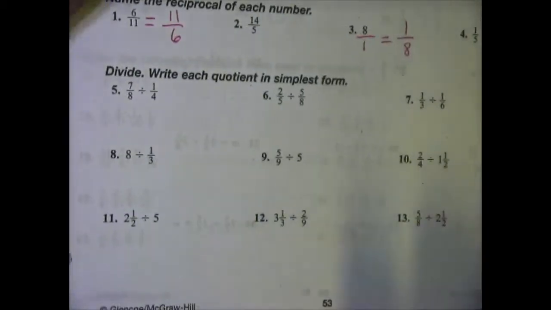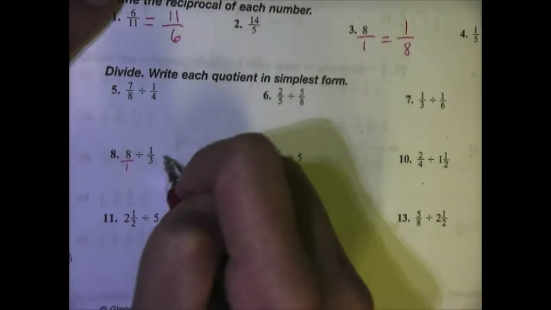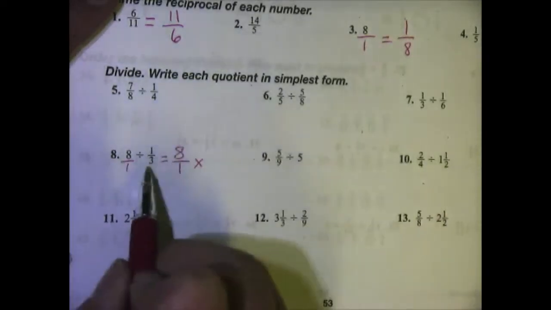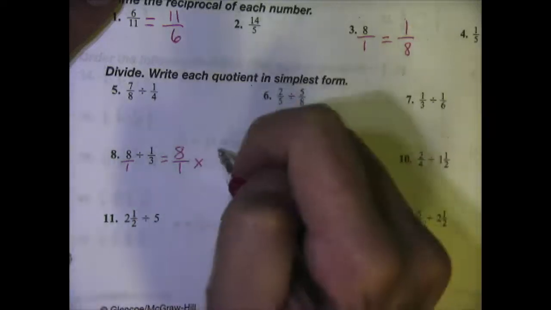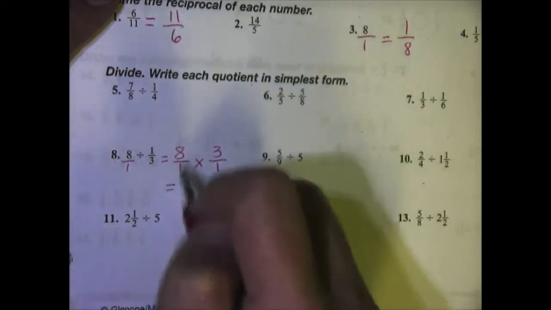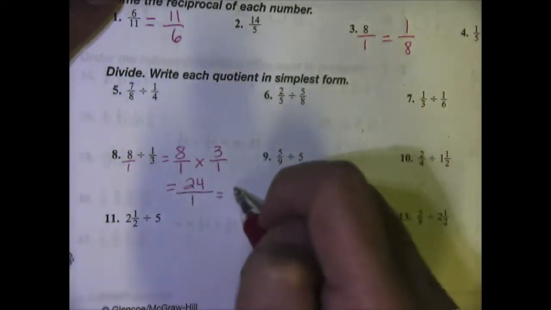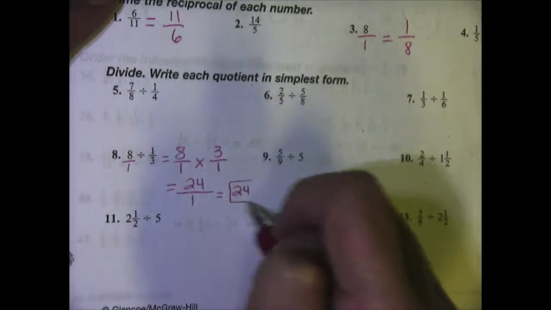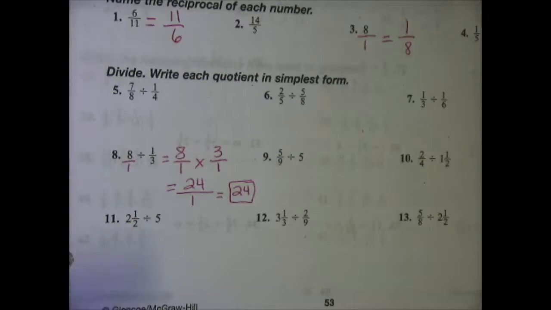And just to remind us what we do, we're going to put 8 over 1. That's going to stay the same, 8 over 1, multiply by the multiplicative inverse or the reciprocal of the divisor, and the 1/3 becomes 3 over 1. 8 times 3 is 24, 1 times 1 is 1, and we go ahead and simplify that further because the 1 on the bottom, if we divide 24 by 1, we get 24. Let's take a look at number 10.